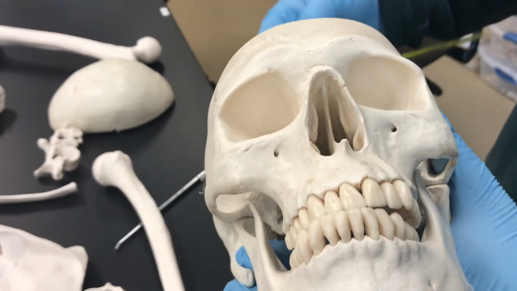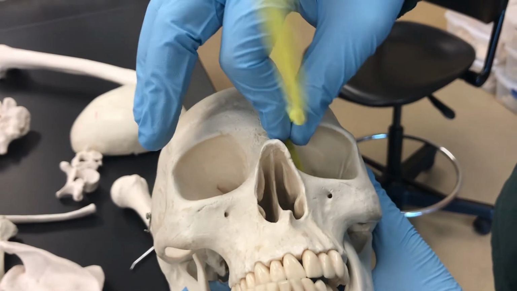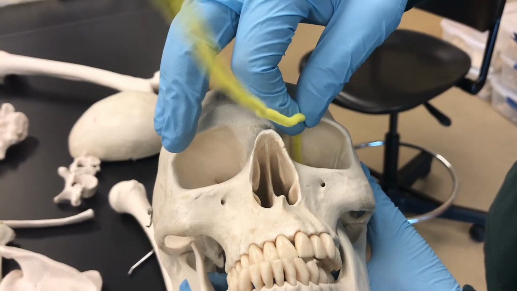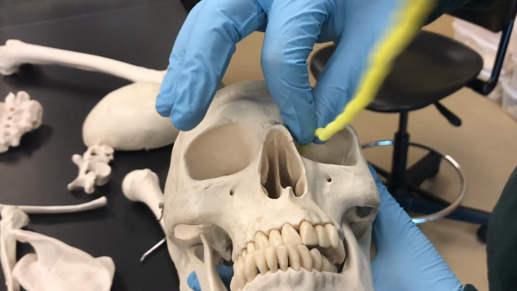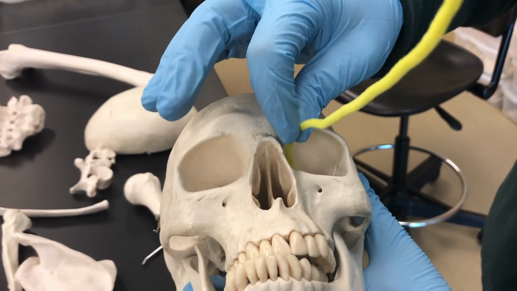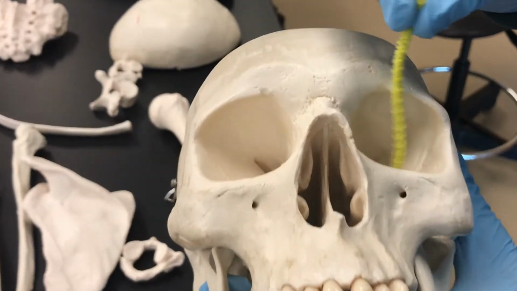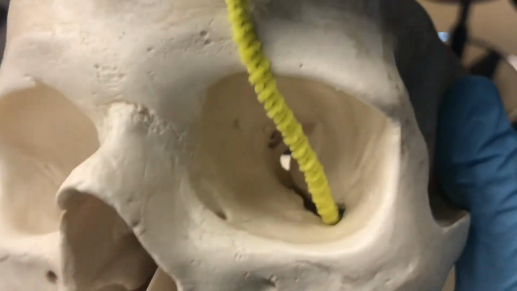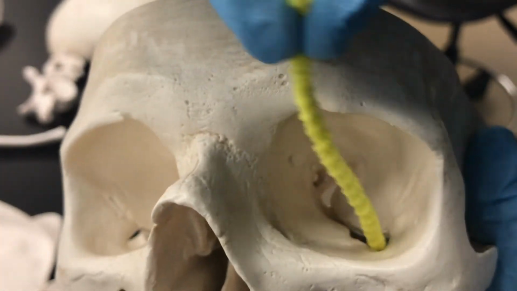Other things can be a fissure. A fissure is a long, jagged edge. Like if the earth were to cut open in an earthquake, you'd have a long fissure. So this is going to be a jagged line in the area. So this is going to be a superior orbital fissure and an inferior orbital fissure.